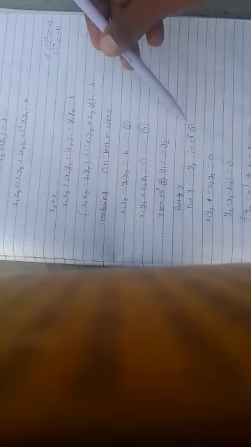Put this value into the equation number 4. We get this, and then take the common term of y2. Then we get y2 in bracket x1 minus x2 bracket close is equal to 0, and then means y2 is equal to 0, and x1 minus x2 is equal to 0, that is x1 is equal to x2.